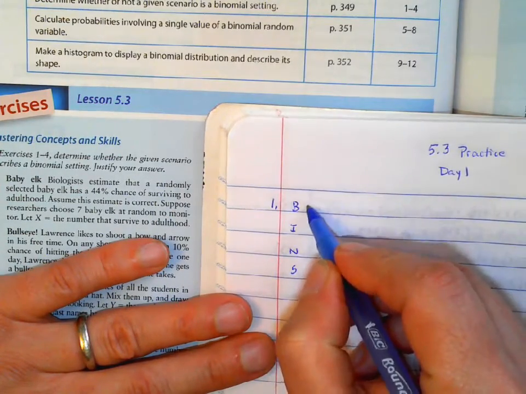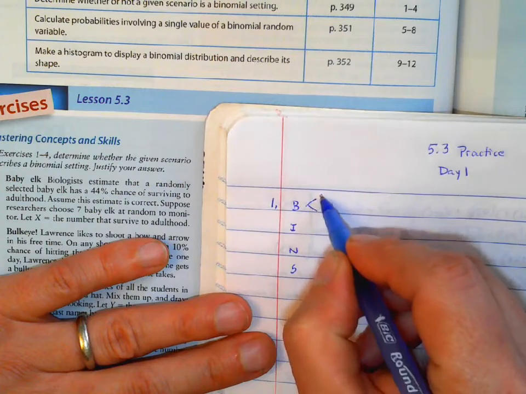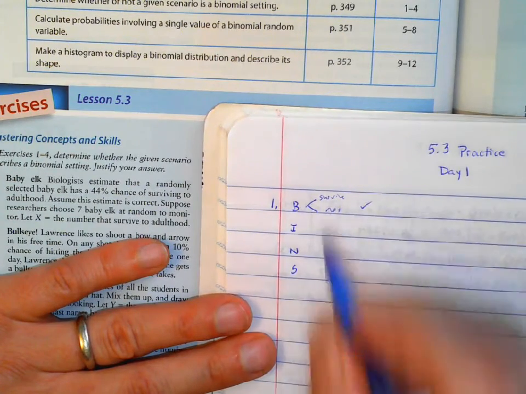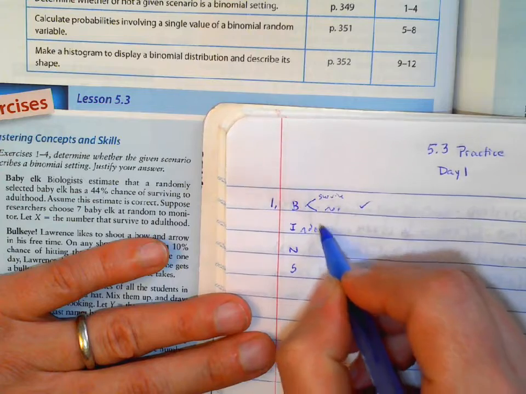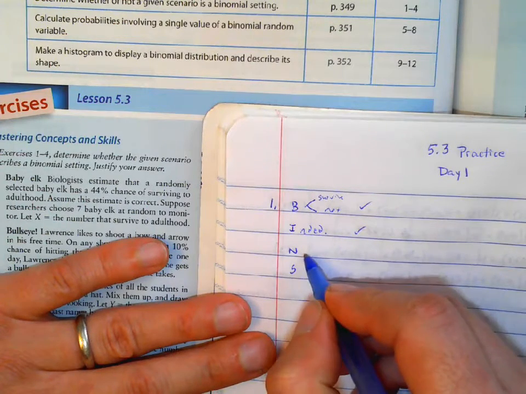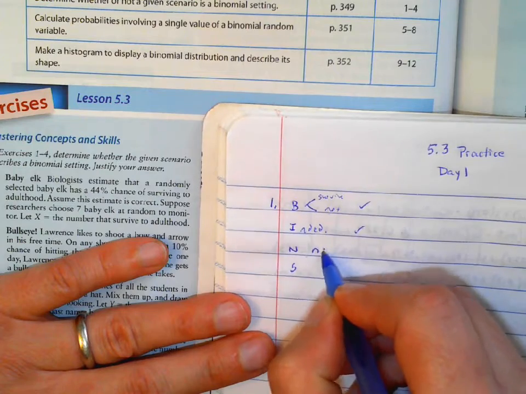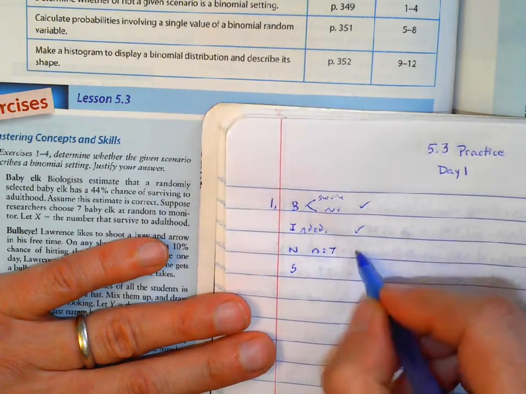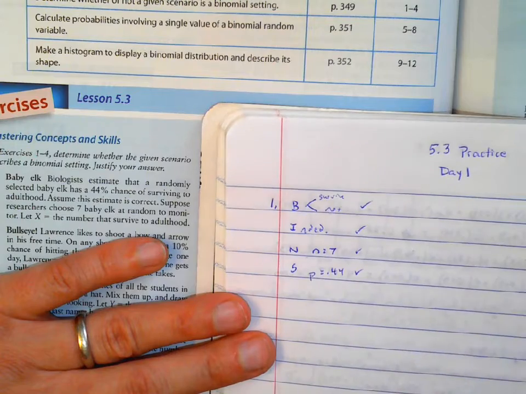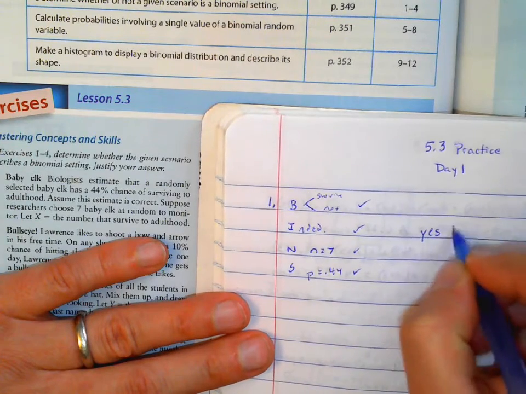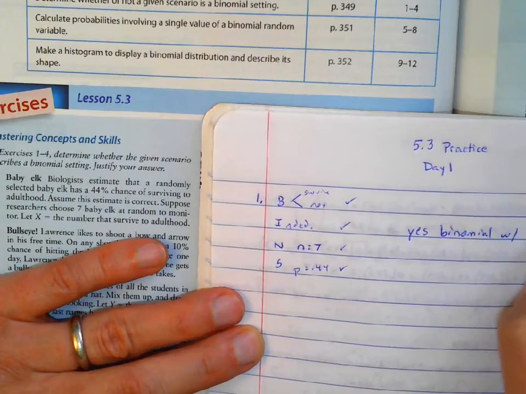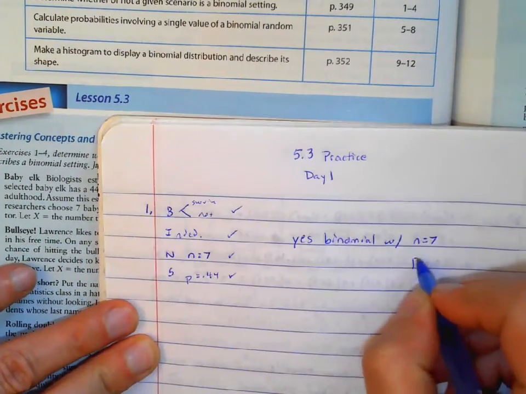So either they survive or they don't. Okay, so check. Independent. One does not affect the other necessarily. N, number of trials. N is equal to 7, so 7 trials, check. And the probability is 44% each time. So yes, it is binomial with N equal to 7 and P equal to 44%.